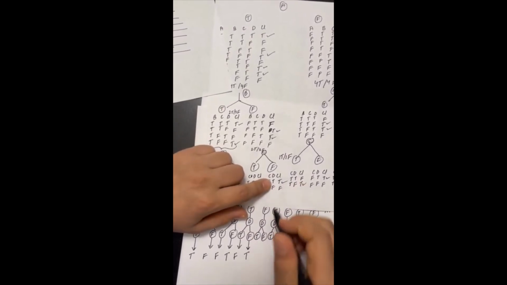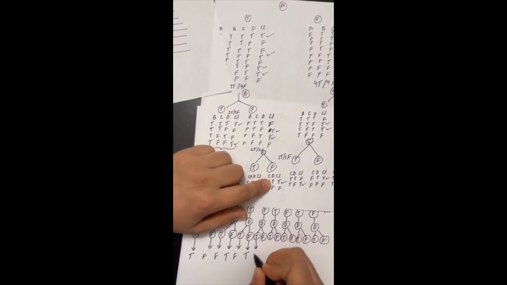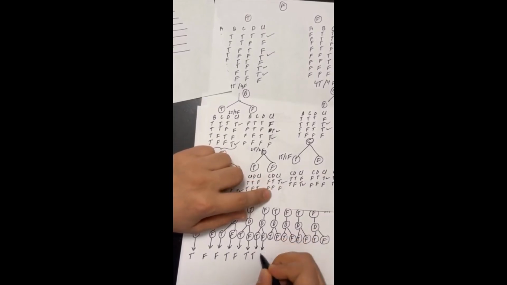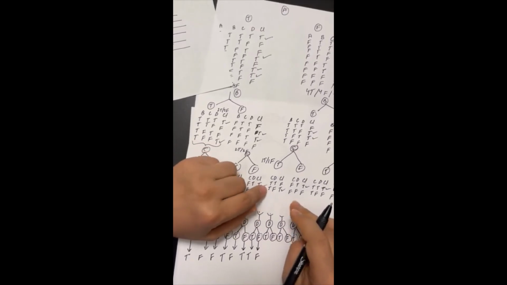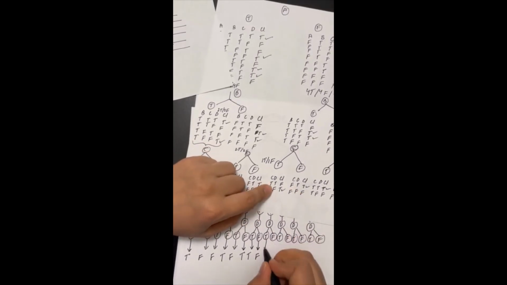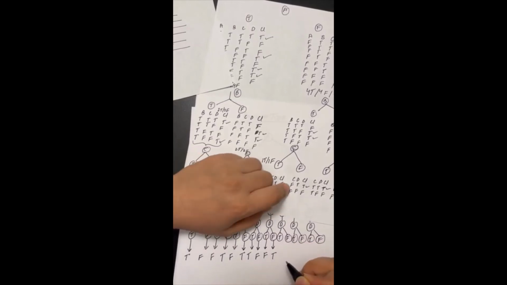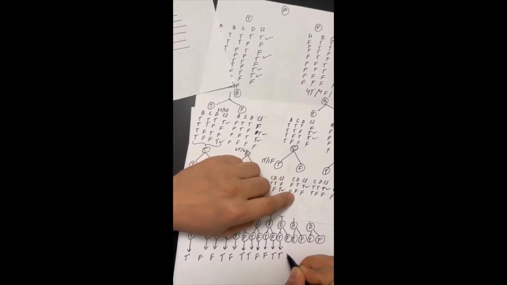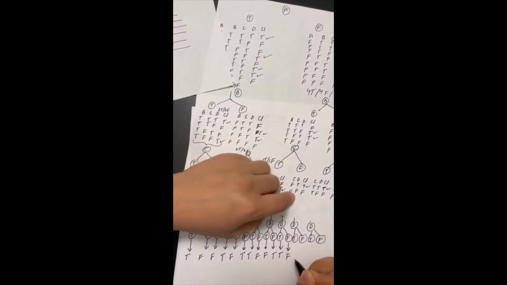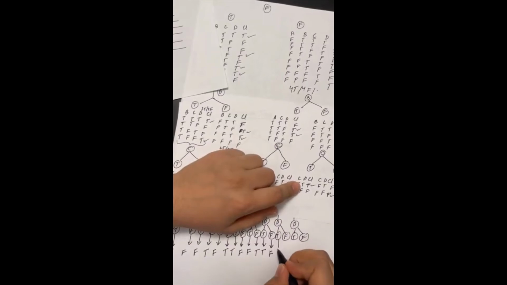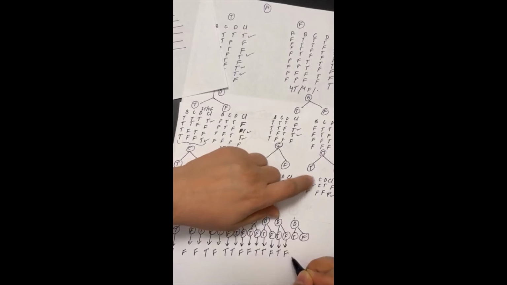Now here, when D is true, the class is true. When D is false, the class is false. Now here, when D is true, the class is false, and when D is false, the class is true. Now when D is true, the class is true. When D is false, the class is false. When D is true, the class is true. When D is false, the class is false. Now when D is true, the class is false, and when D is false, the class is true.